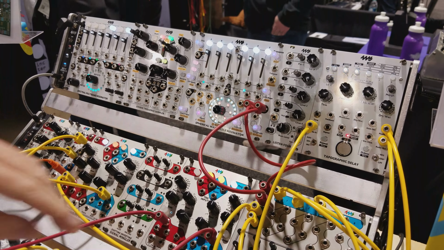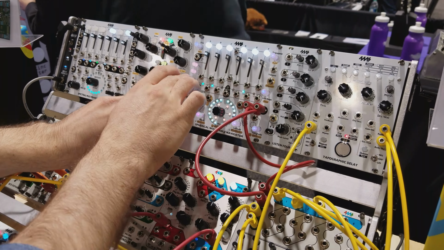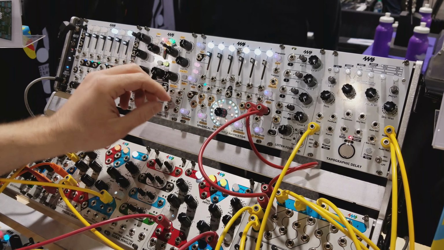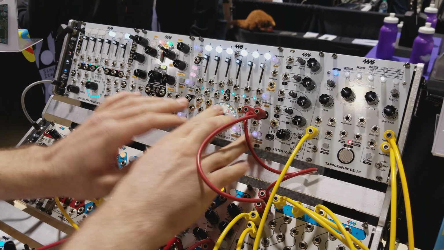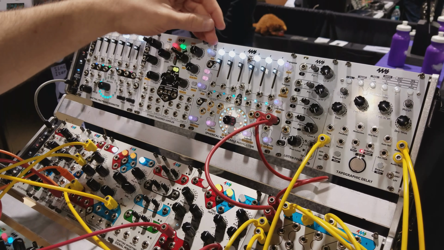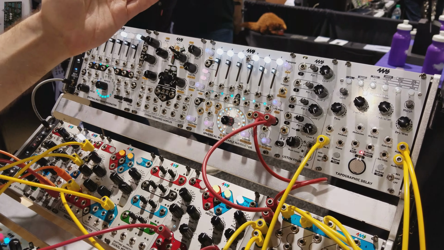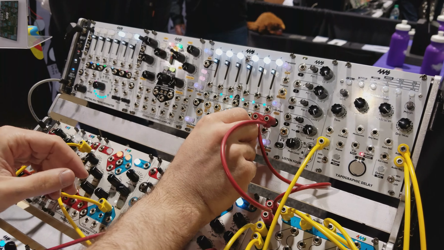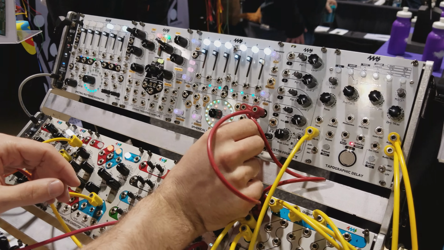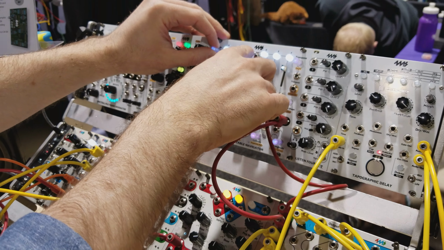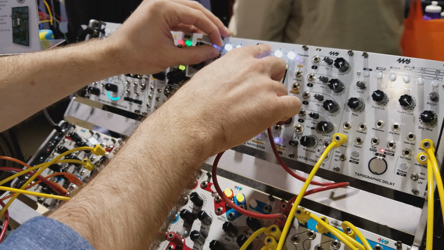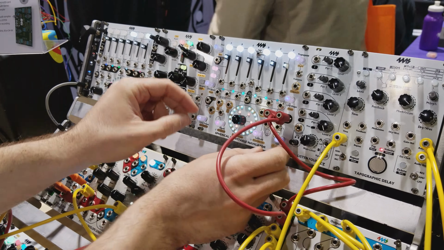Okay, that's it for the LFO section. I'm gonna reset it. Okay. So we're back to a drone here. I want to show you a little bit the kind of thick drones you can get out of it.